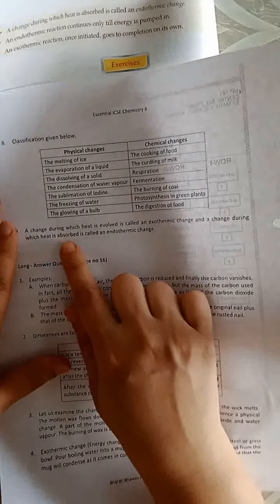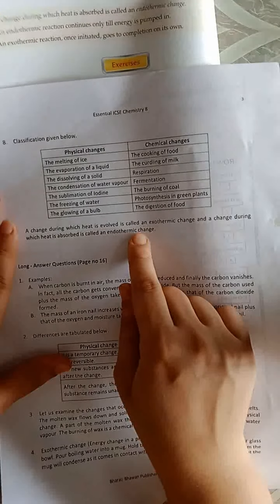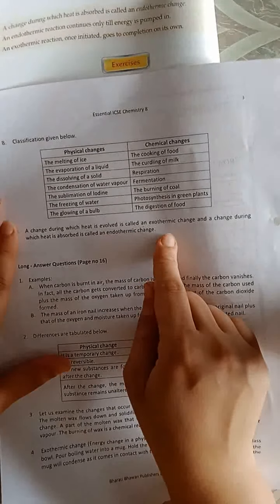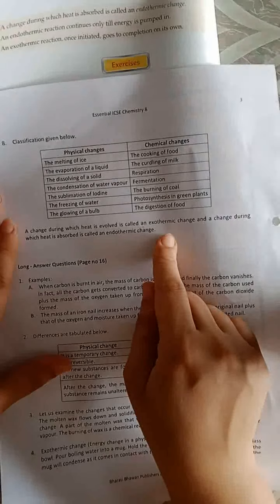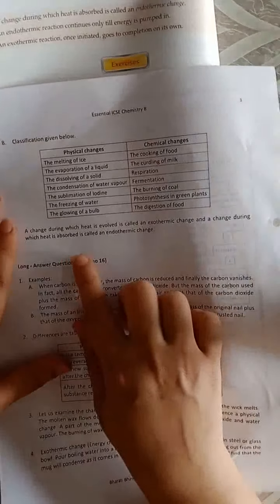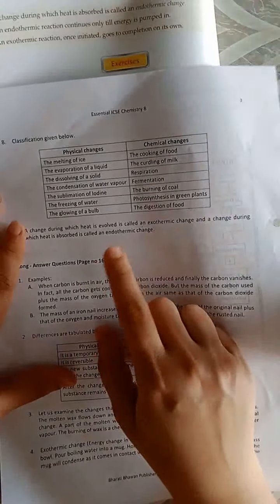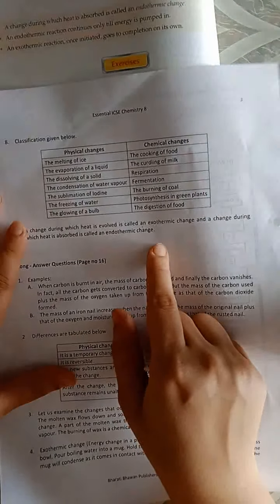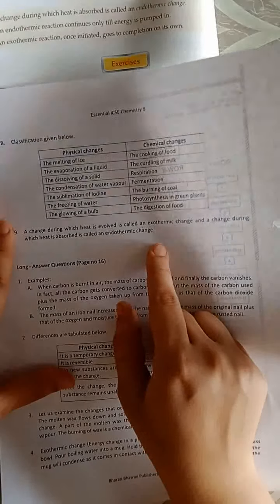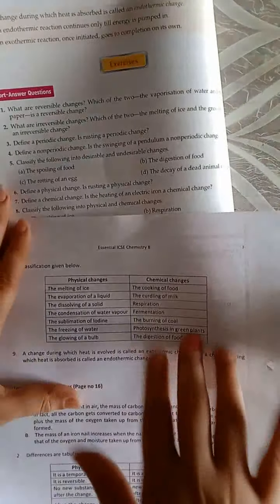Understood? Now the last question is: define exothermic and endothermic changes. A change during which heat is evolved is called an exothermic change. And a change during which heat is absorbed, when you are taking in the energy, is called an endothermic change. Understood? So these were your short answers.